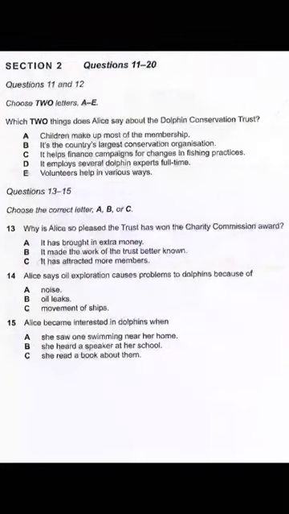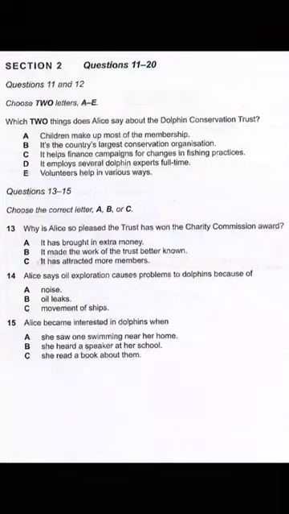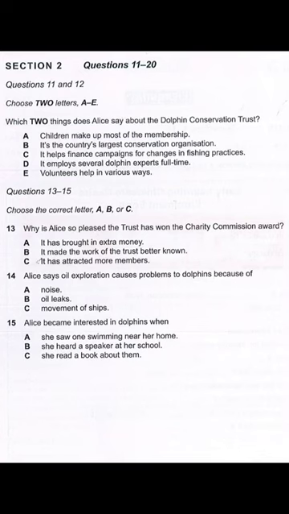Section 2. You will hear a woman called Alice Bussell talking on the radio about the Dolphin Conservation Trust, an organisation which tries to protect dolphins. First, you have some time to look at questions 11 to 15. Now listen carefully and answer questions 11 to 15.